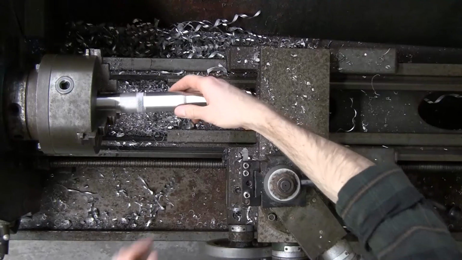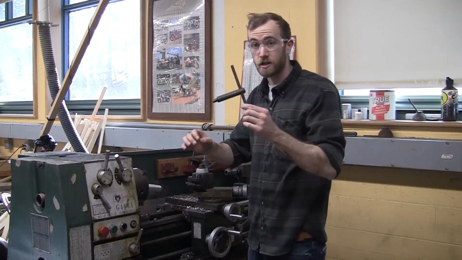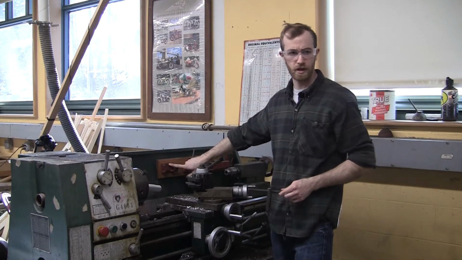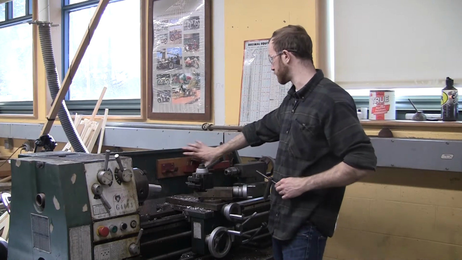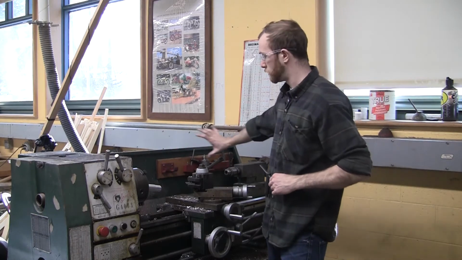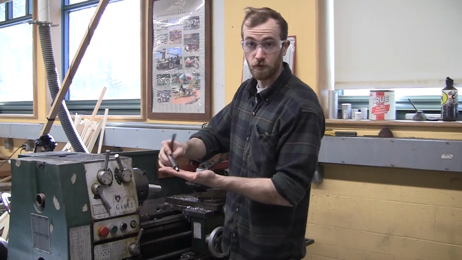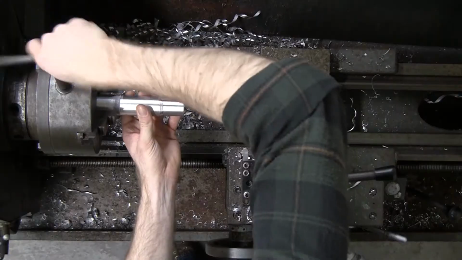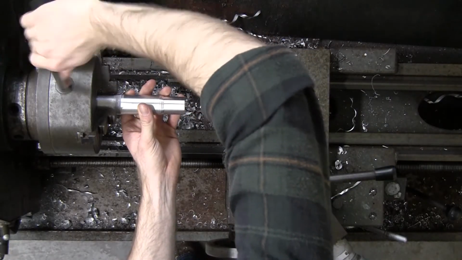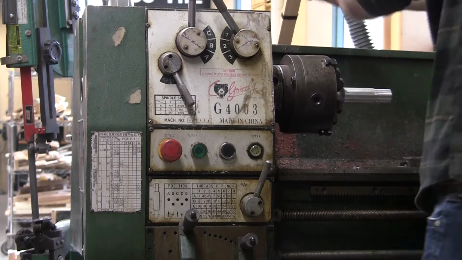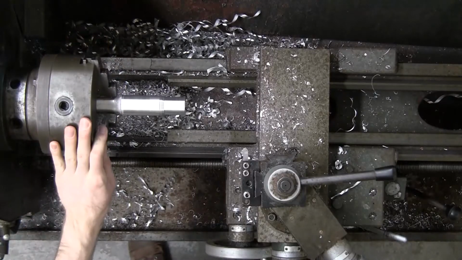Insert the work. There is a chuck key in the back of the lathe. I doubt this is on video, but there's a nice little tool rack on the back of the lathe. This fits into the chuck, and I can tighten down those 3 jaws, which move in unison to tighten it.